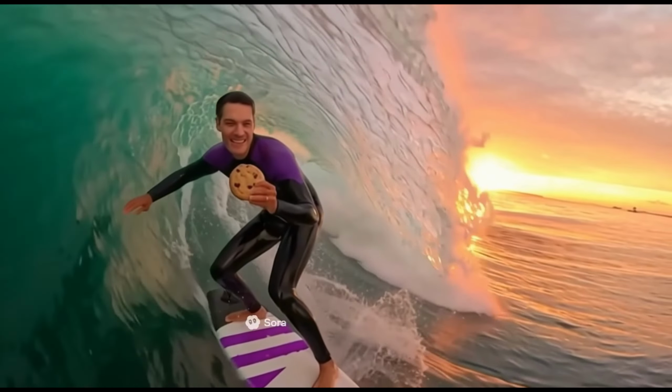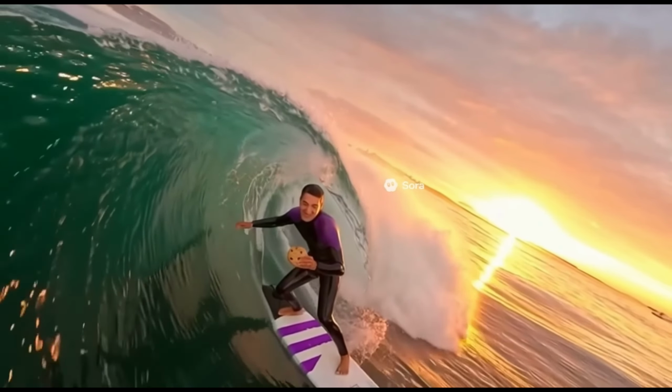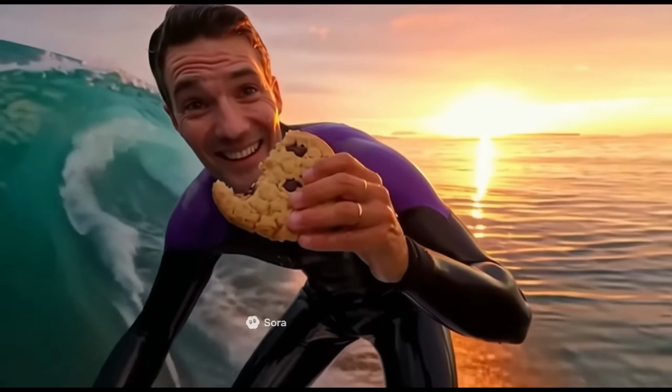Go! Sunset surf with a snack. Oh yeah, this chocolate chip cookie hits the spot. Who says you can't surf and snack? Life is sweet.